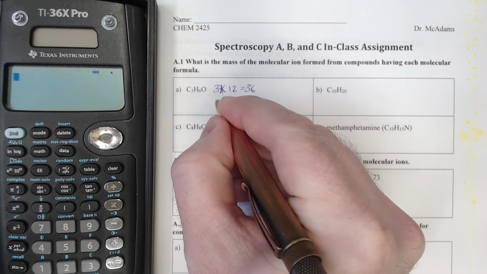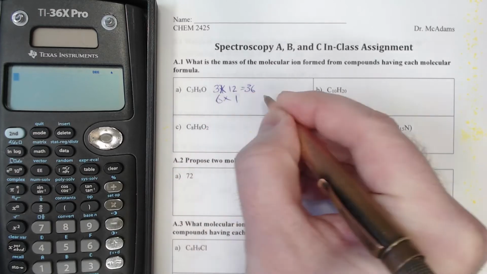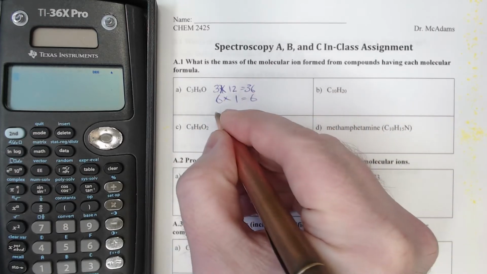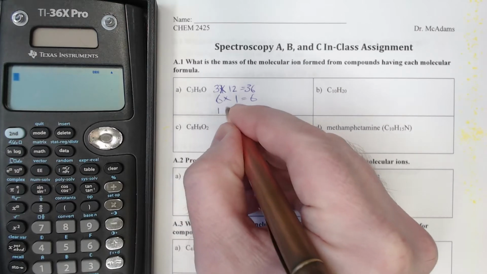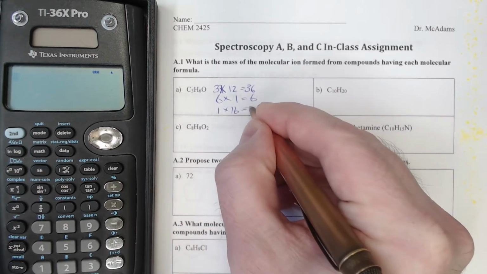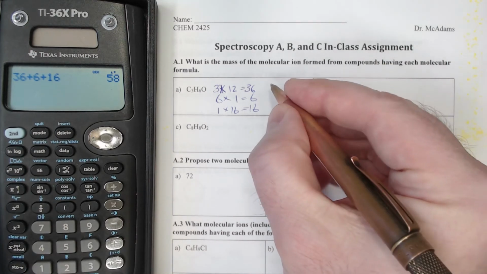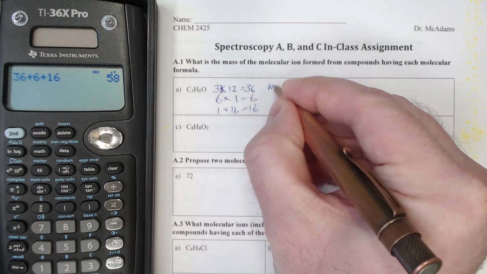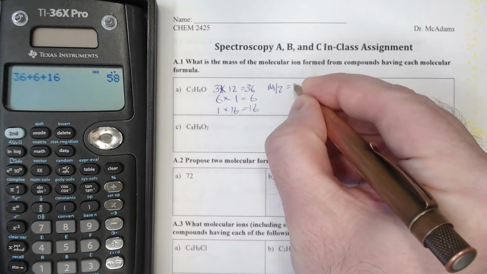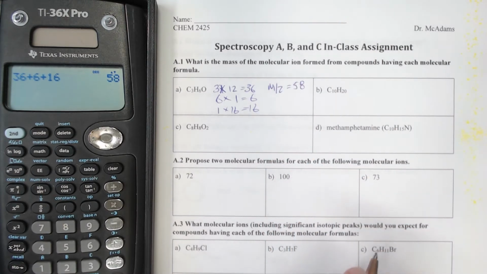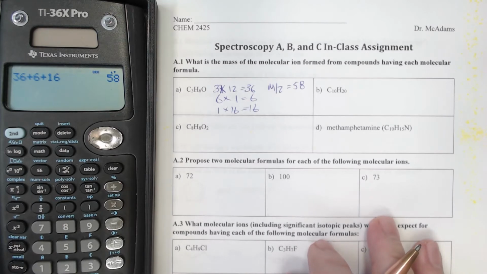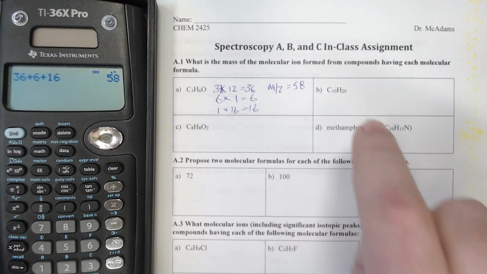Hydrogen, we'll do 6 times 1, gives us 6. And oxygen, 1 times 16, and that will give us 16. And when we add those numbers together, so 36 plus 6 plus 16, we get 58. So our molecular ion, M/Z, is going to be equal to 58. And that will be our molecular ion. So, like I said, pretty easy to do here.